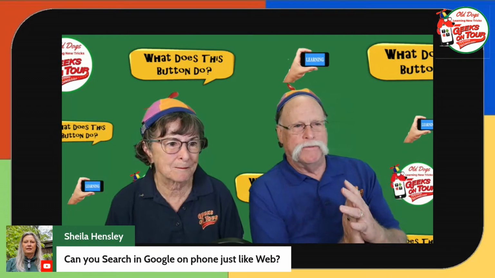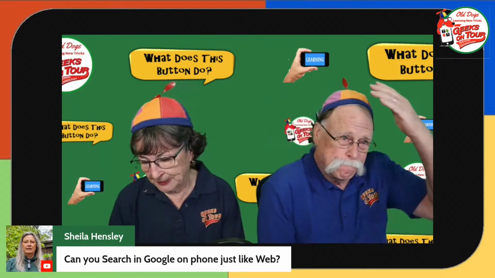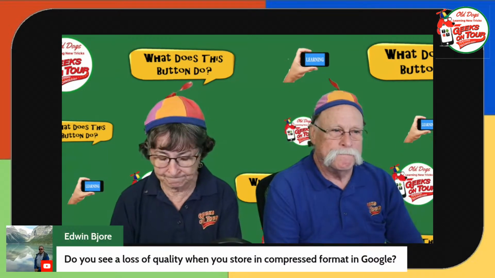Can you search in Google on the phone just like the web? Oh, yes, absolutely. I just figured it would be easier to see on the bigger screen, but you can search exactly the same. Okay.